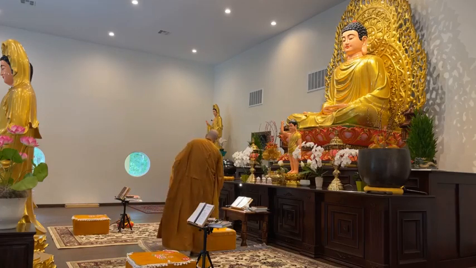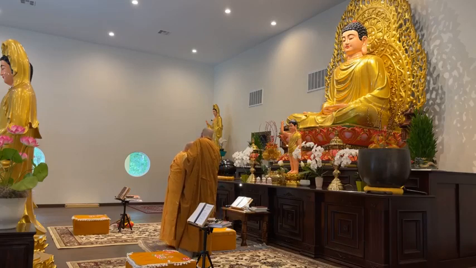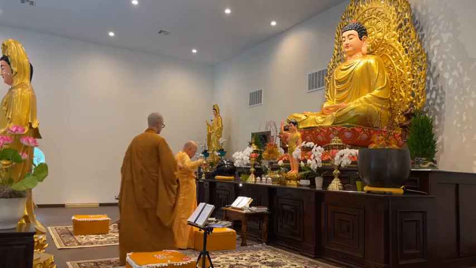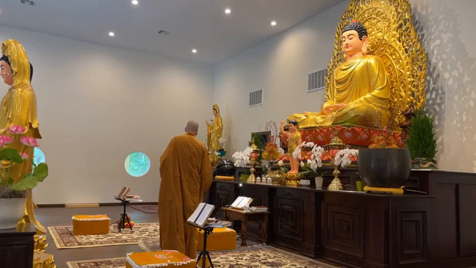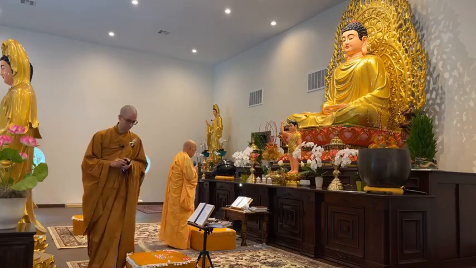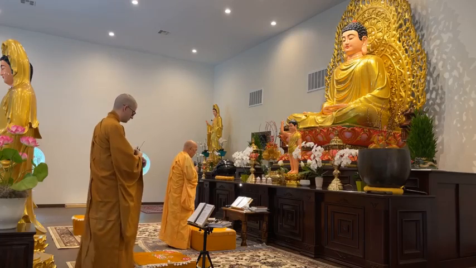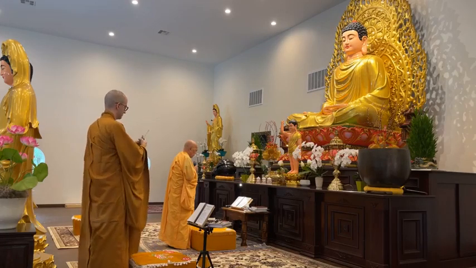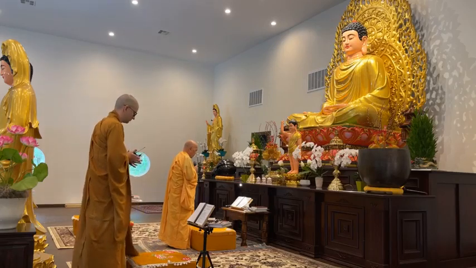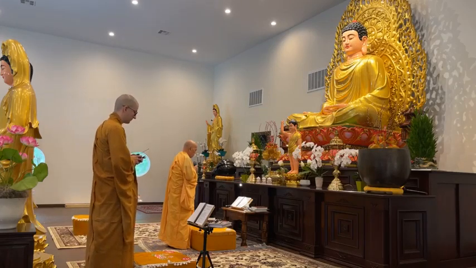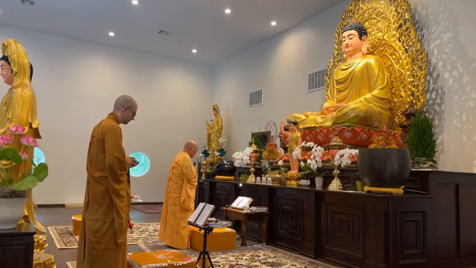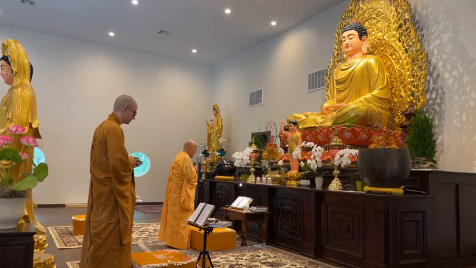The Prince is the future Buddha, and he's the founder of Buddhism. So the ceremony is a celebration of the birthday of Prince Siddhartha, our future Buddha, our founder of Buddhism. So today we do return to page 201.